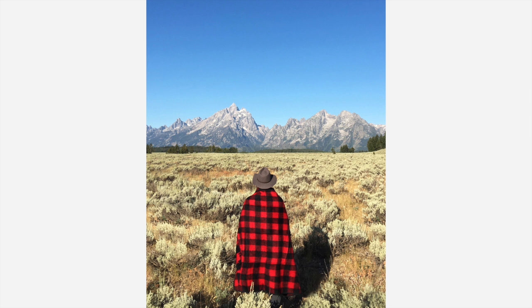So the first thing I want to talk about is finding your unique take. And what I mean by that is, let's say you live in the United States. There's X amount of mountain ranges and X amount of national parks, and the spots that are easiest to get to, for instance, this photo here is at the Grand Teton National Park.